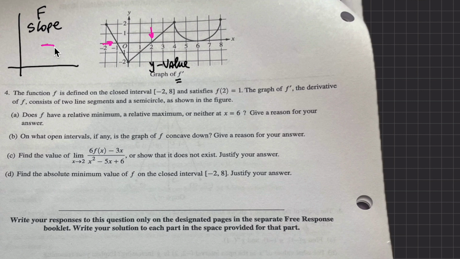on the f graph. To the left of x equals 2, you see that the y value is negative on the f prime graph. A negative y value on f prime means a negative slope on f, which means a decreasing function. To the right of x equals 2, you see that the y value on the f prime graph is positive. That means the slope on f is positive. That means you have an increasing function to the right of x equals 2. So you have to see f prime change signs across an f prime value of 0 to have a relative extrema.